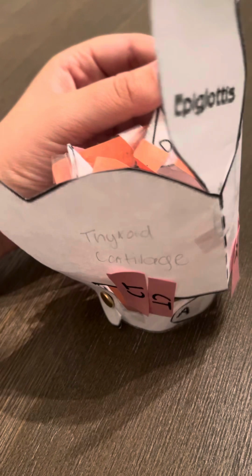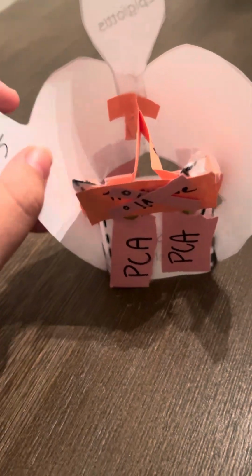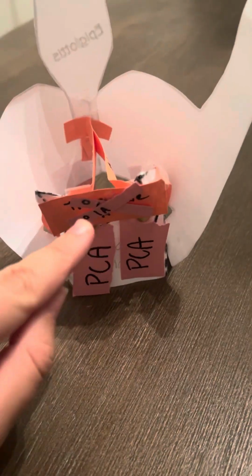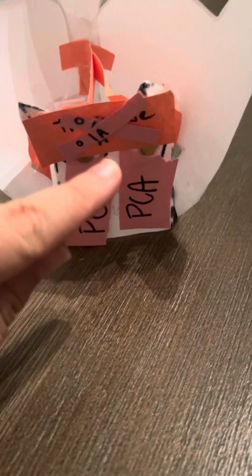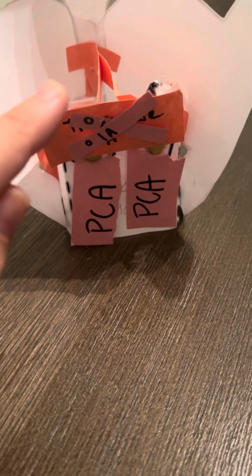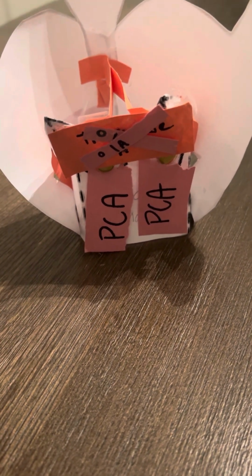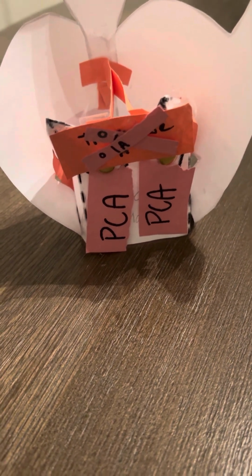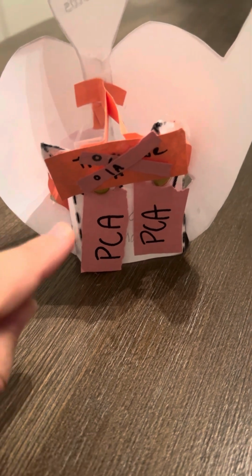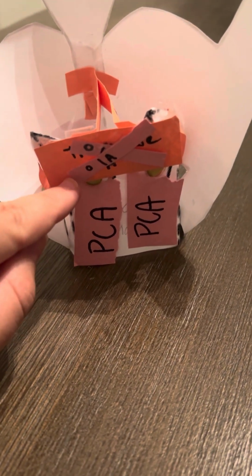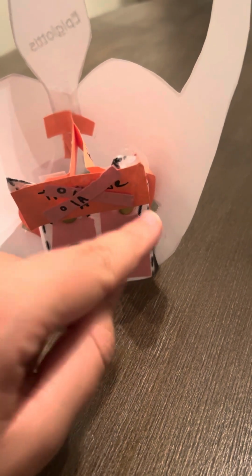There are two major adductor muscles of the larynx. The first is the interarytenoid muscles, and the second is the lateral cricoarytenoid muscles over here, or the LCA. The IA muscles, which are here, are located on the posterior surface of the arytenoids. There are two parts to the IA muscles. The first is the oblique IA, which are attached from the base of one arytenoid to the apex of the other, which creates this X shape that we see.